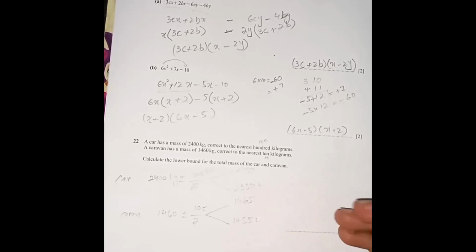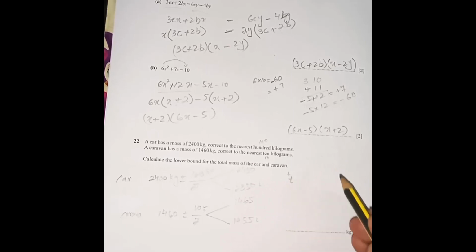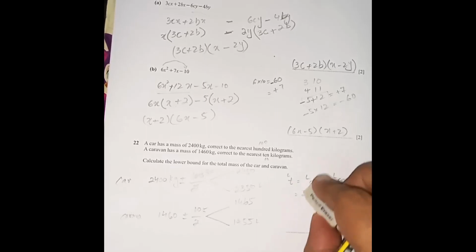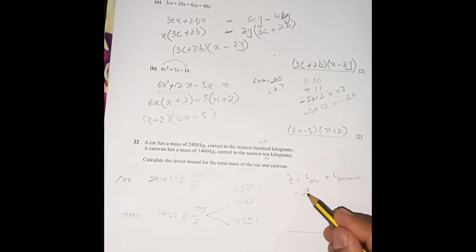So this is the lower bound, so you have to take the total mass. Lower bound is equal to lower bound car plus lower bound caravan. So the lower bound is 2350 plus 1455.